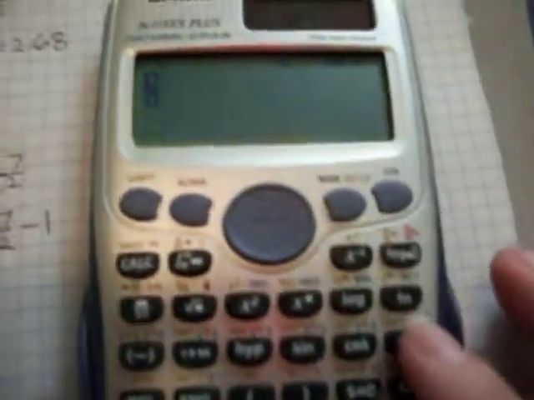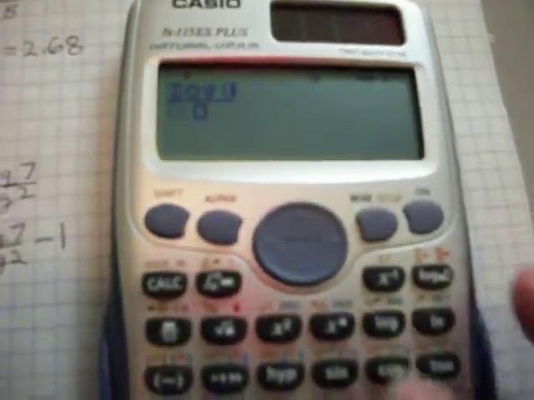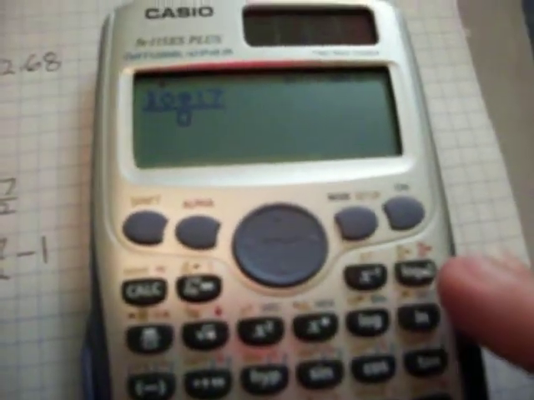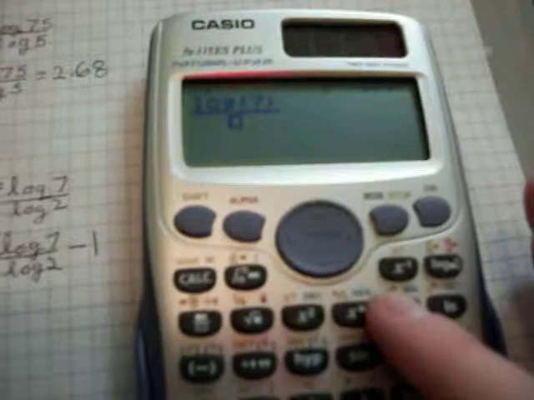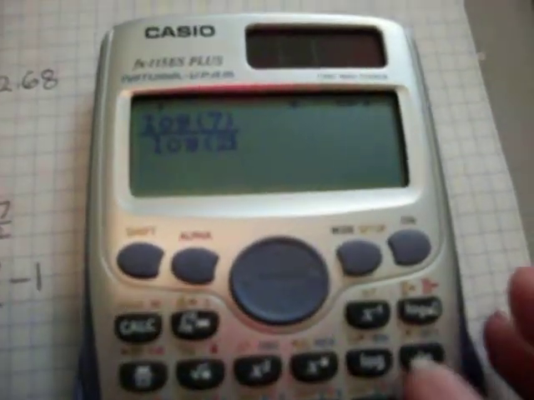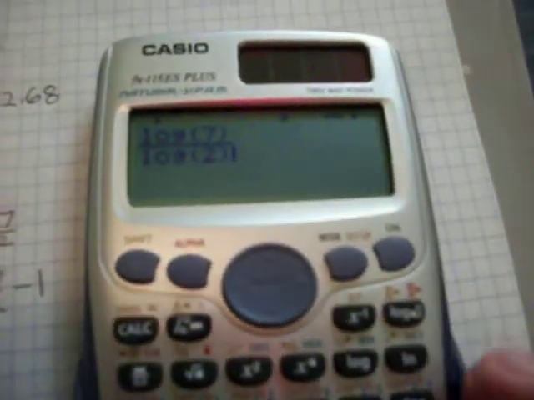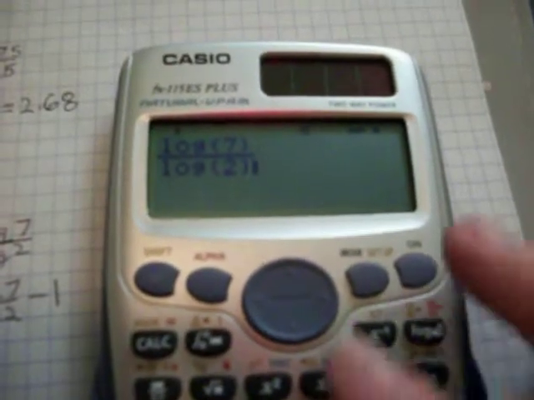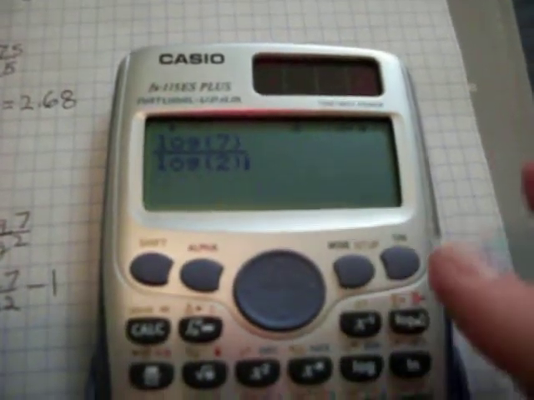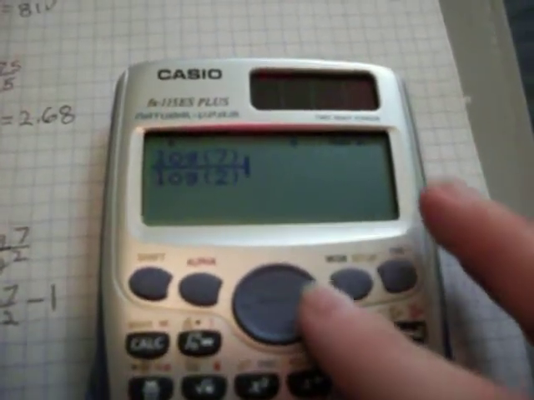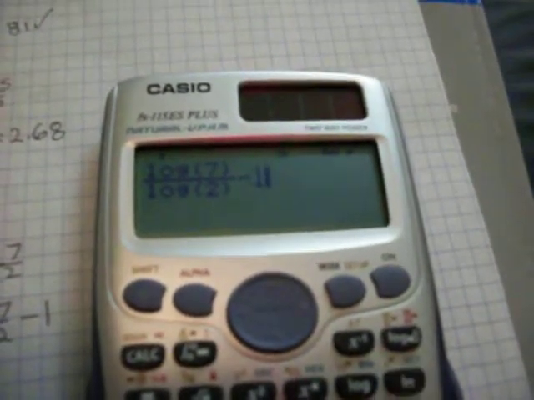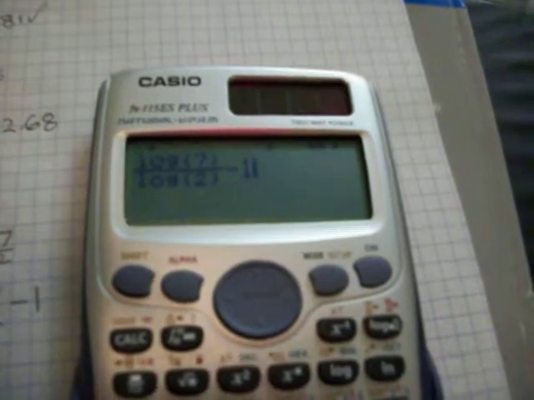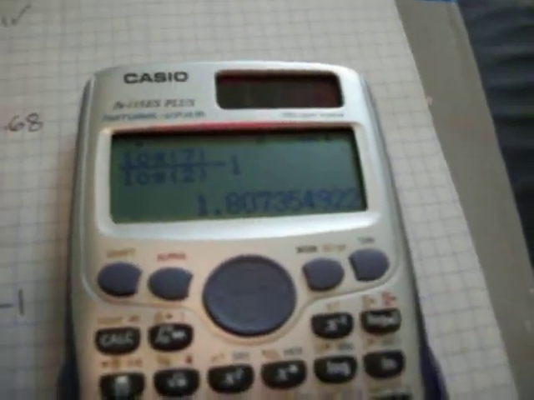First hit your fraction key, hit log 7, close your parentheses, arrow down, log 2, close your parenthesis. You can press equal if you want and then minus 1, or you can just type it in all the same. Let's do it this way first. Minus 1. Press equal, and you're going to get 1.81.